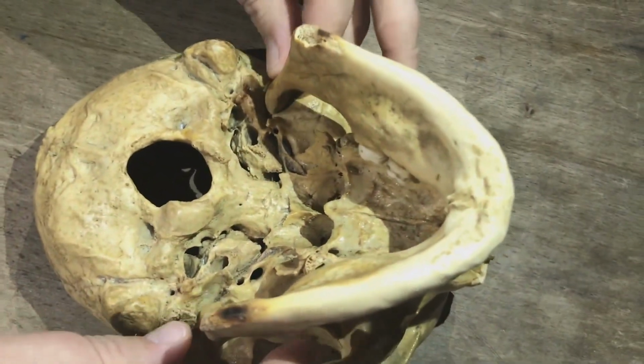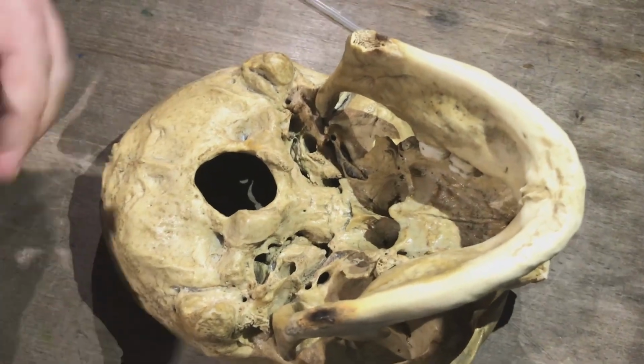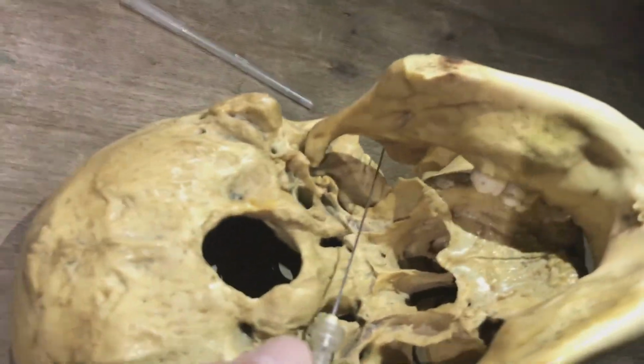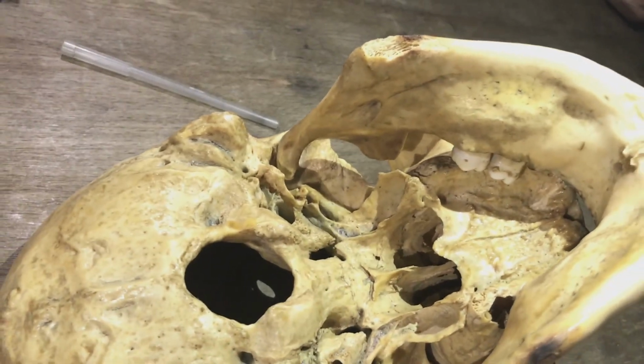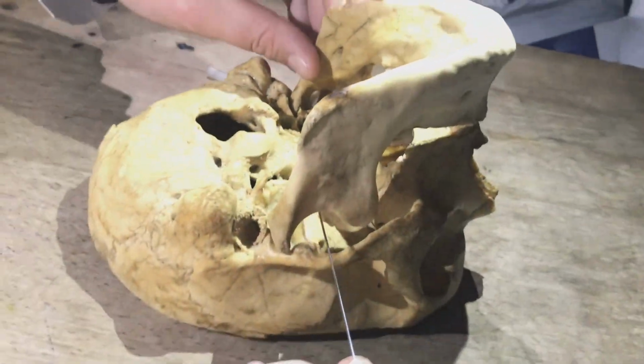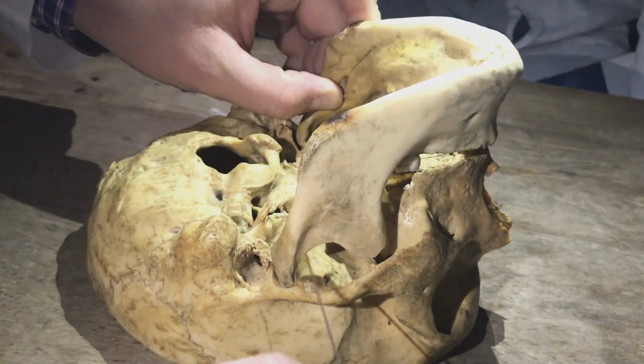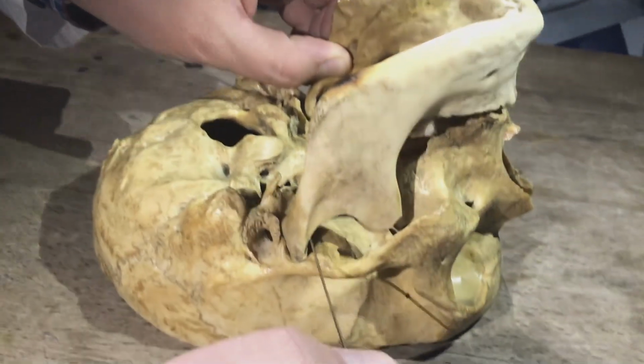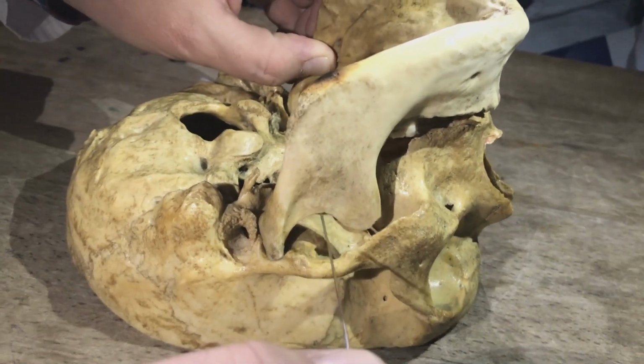We have, damn, they don't match. So we do have right here, position it like so, or from lateral please, here. What is this, people? Incisura mandibulae. What is this communication? Nervus massetericus. Exactly.